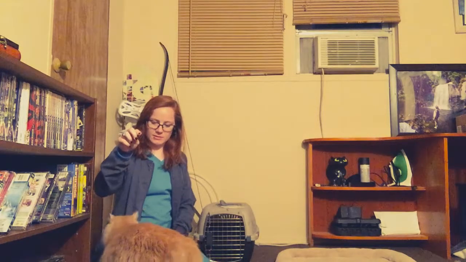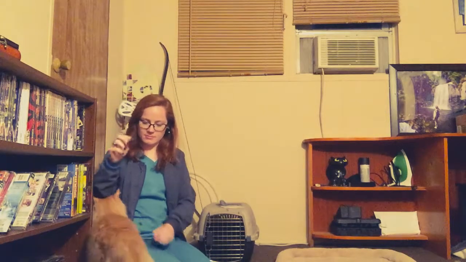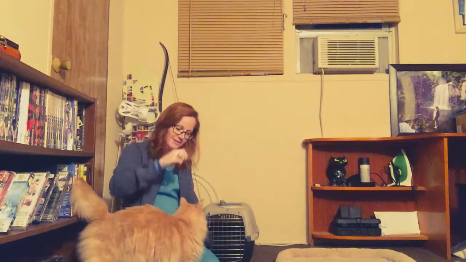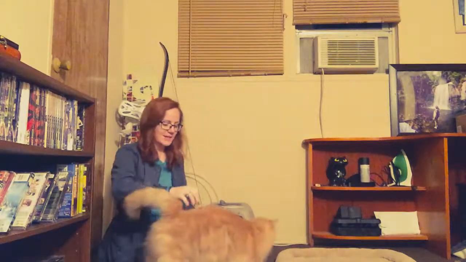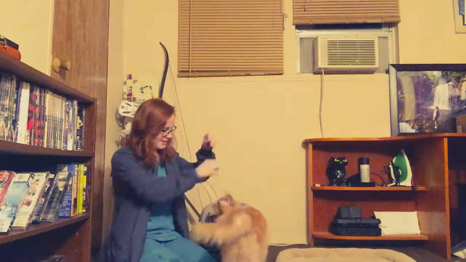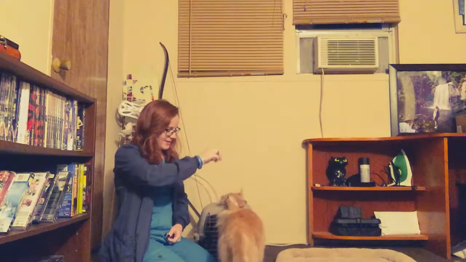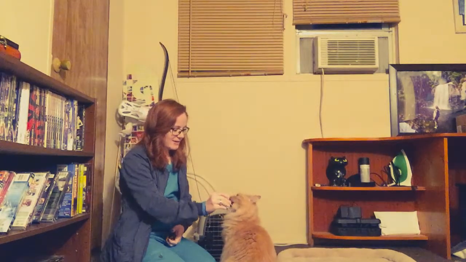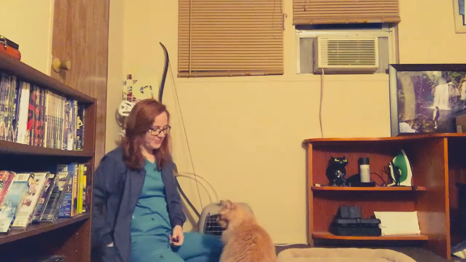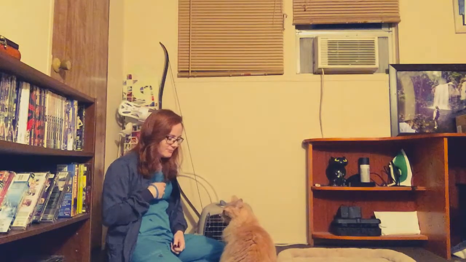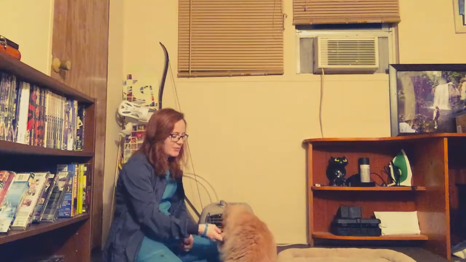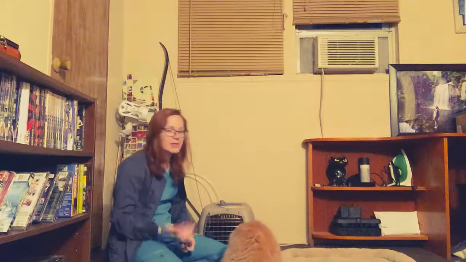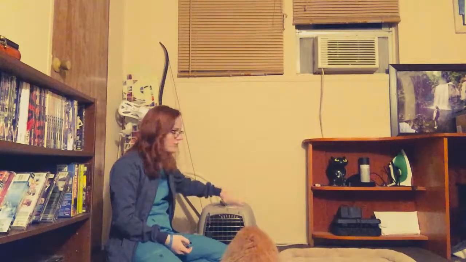Sit. Shaun, sit. Paw. Paw. So he'll let me hold his hand, and that's about it, but he won't give me his paw. So he's more comfortable with that.